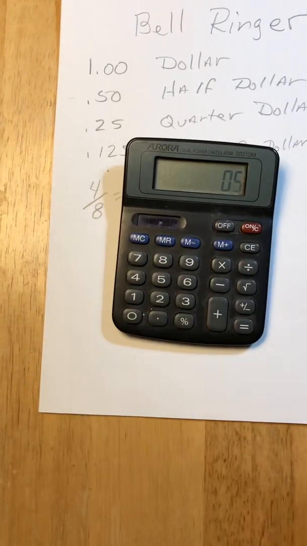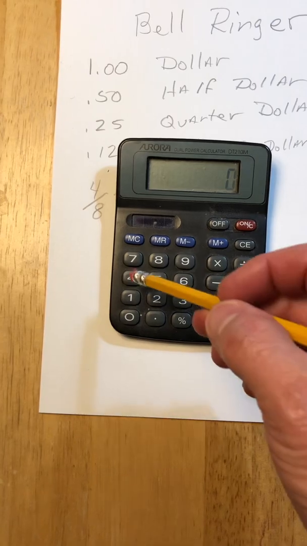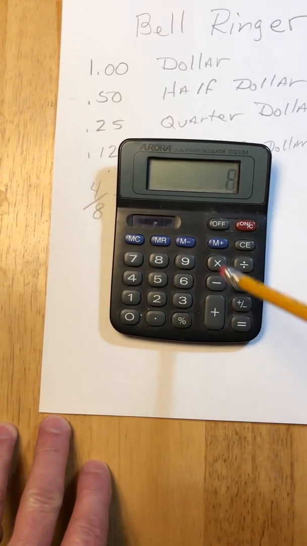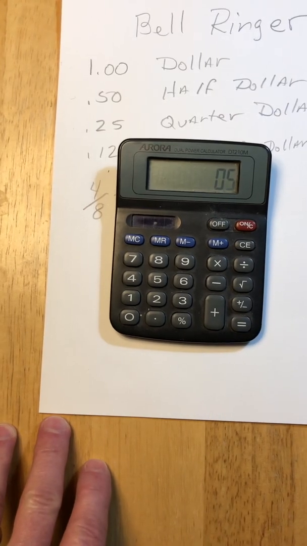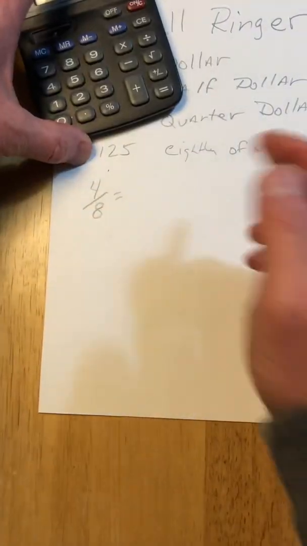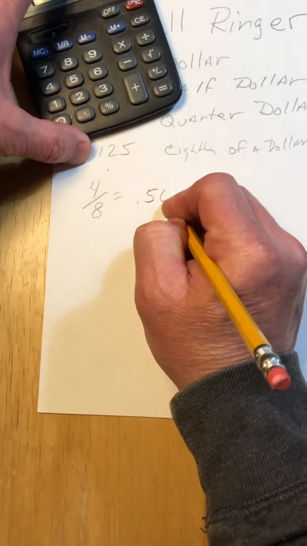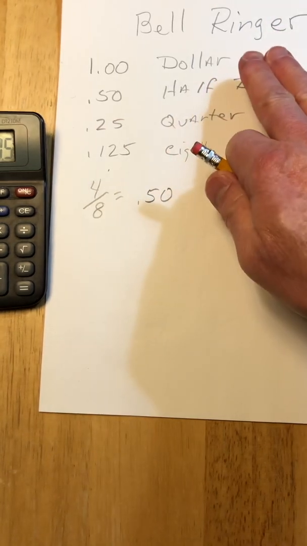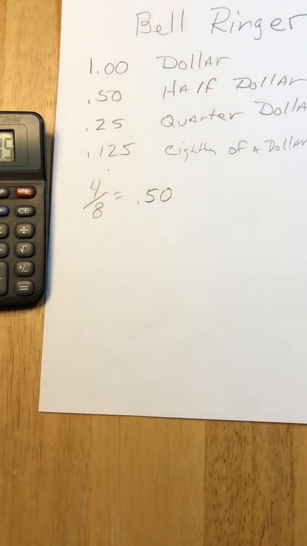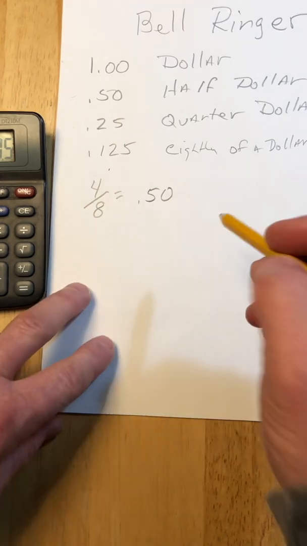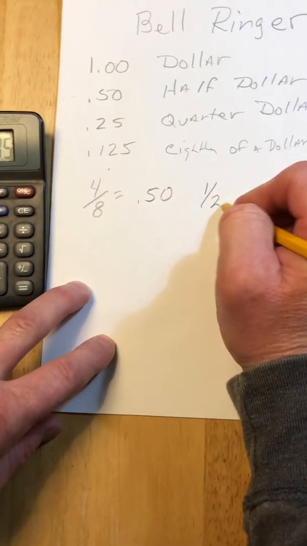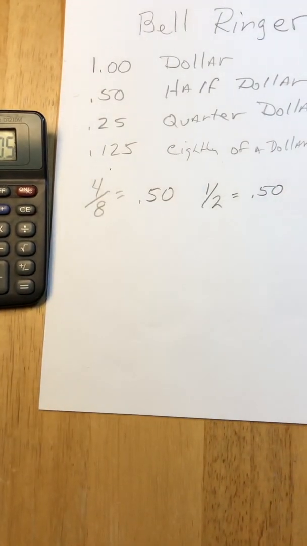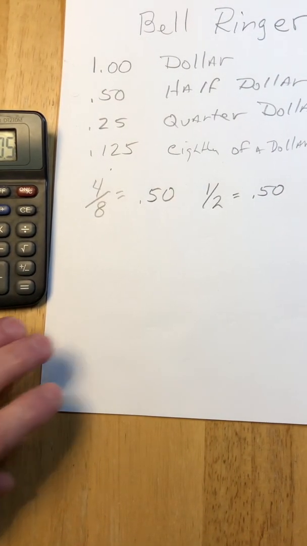Get the calculator out here. 4 divided by 8 equals 0.5. And we know that 0.5 is what? Half. Okay, half. So if I was to write this, you would automatically know that it was this. Okay, half of that. So let's do another one.